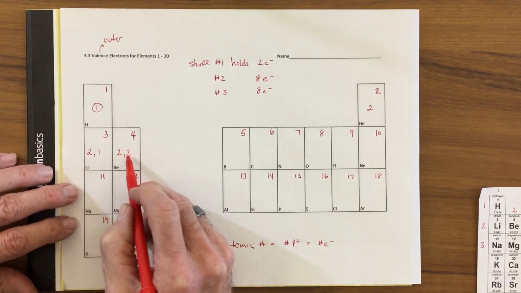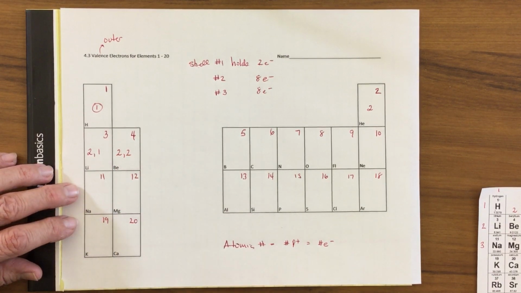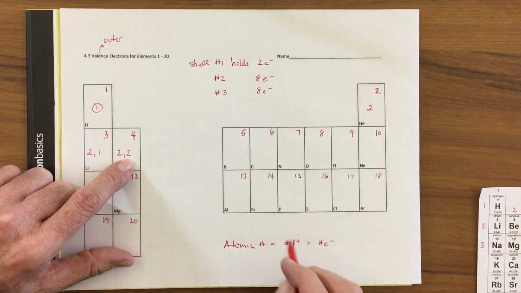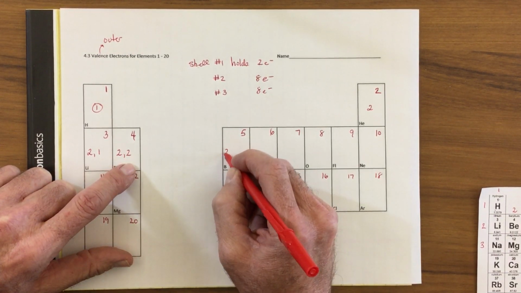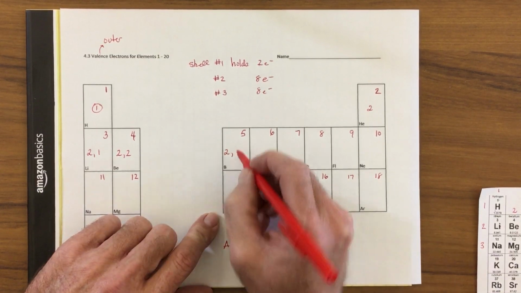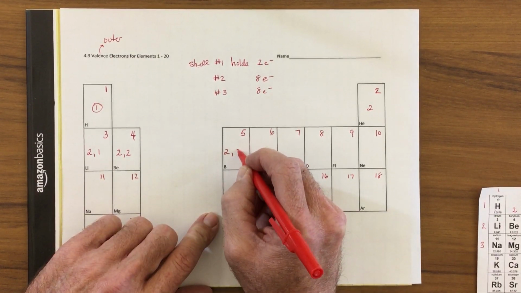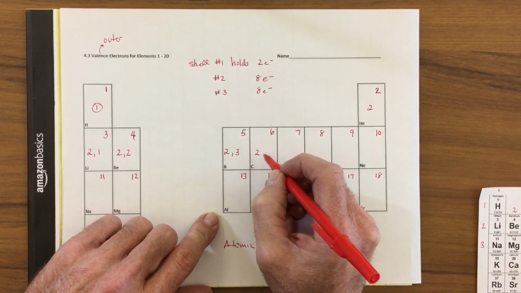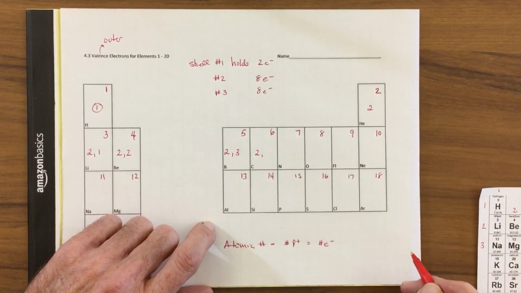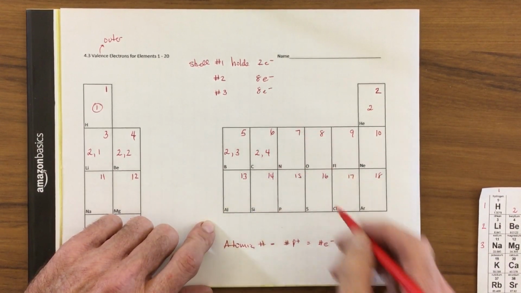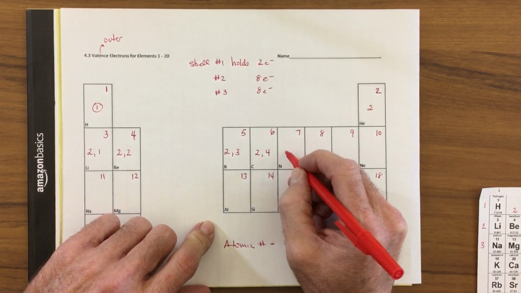The first shell holds 2. The second one is having 2 as well. It can hold up to 8. So going on to the next one, we have 2 in the first shell. How many in the second shell? 3. 2 in the first shell. How many in the second shell? 4. Again, note that it adds up to that right there.